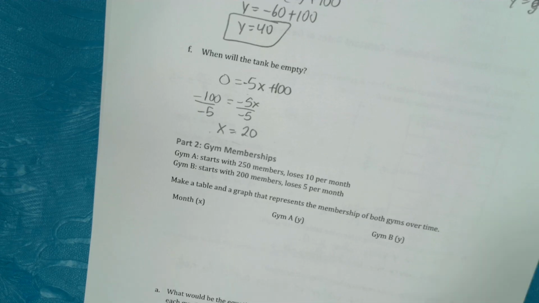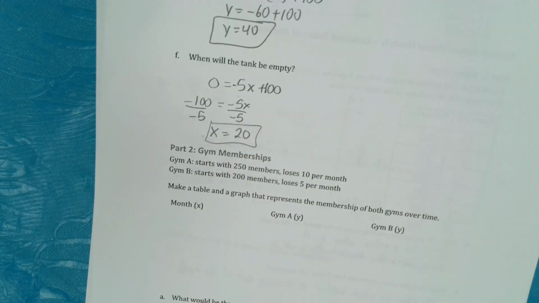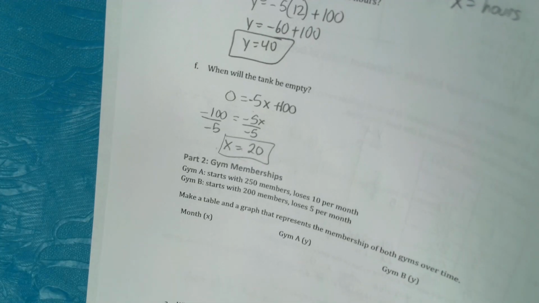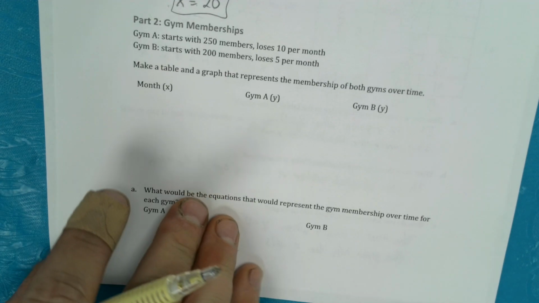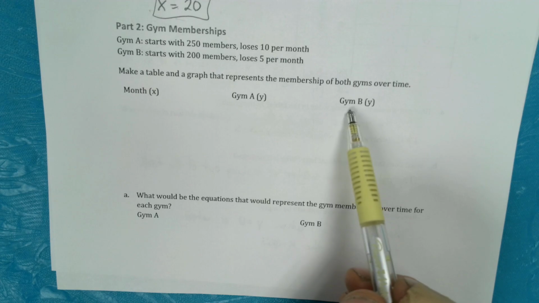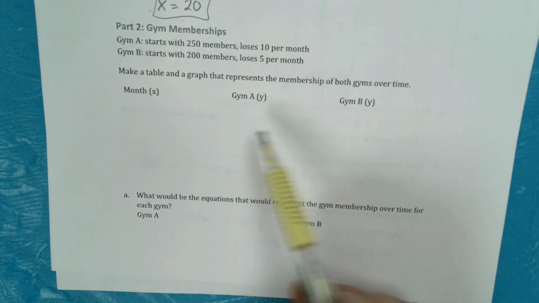All right. So that is example 1, or the problem 1 that you guys were supposed to work. We're now going to take a look at another example. This is a gym membership. Now, this is going to be a little bit different in that we're actually comparing 2 different gyms. So we're going to actually have like 2 different lines. We'll have 2 different tables.